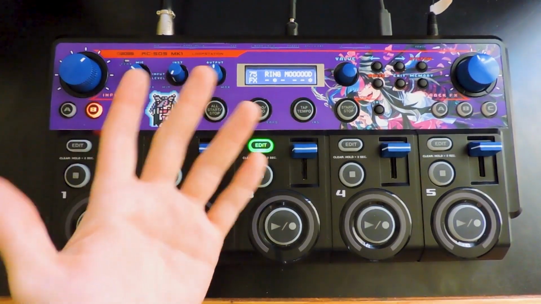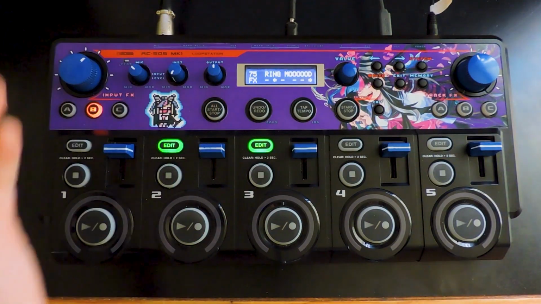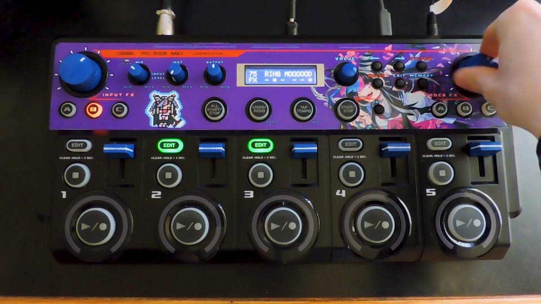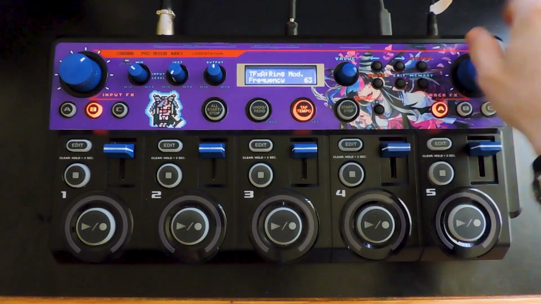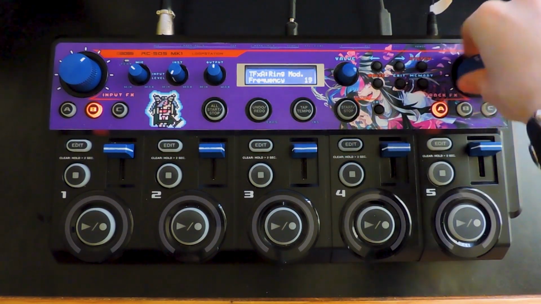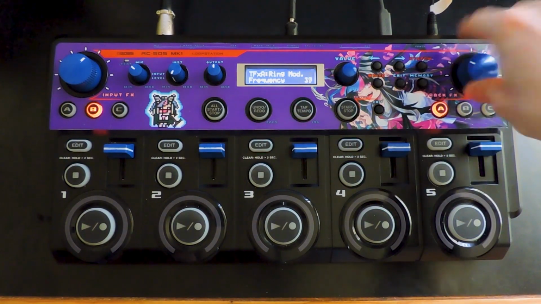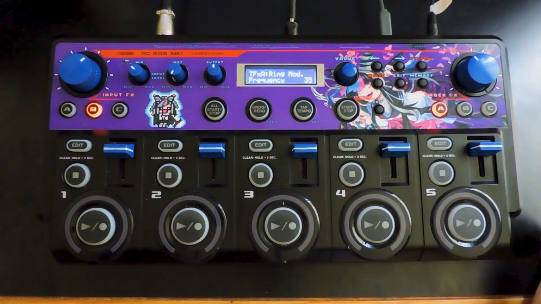One last cool thing is, you've seen me do this throughout here. If you just diddle with the track effects knob, you can create almost like scratching sound effects. Not necessarily a vinyl flick, but just scratch noises like a DJ.